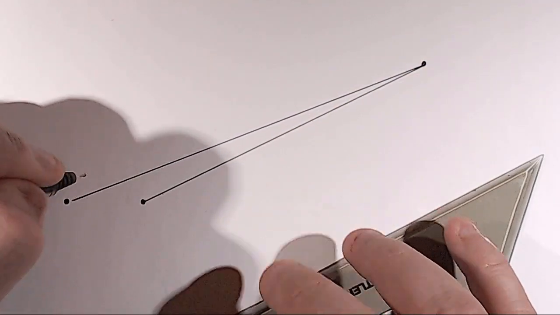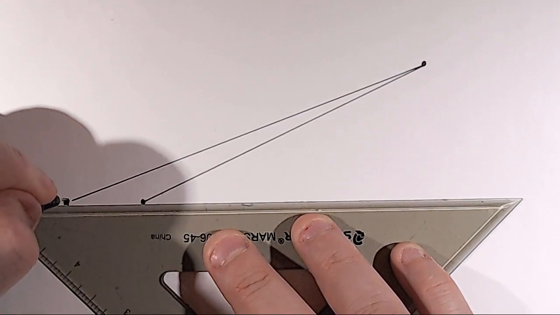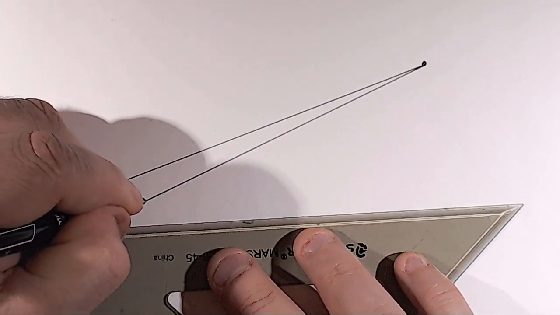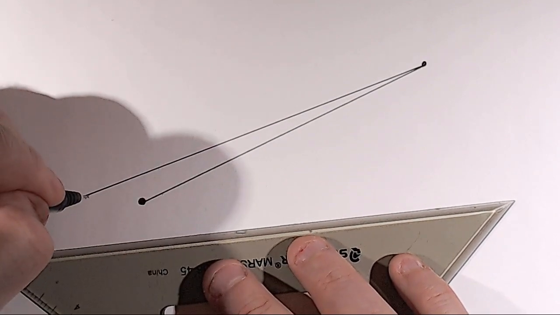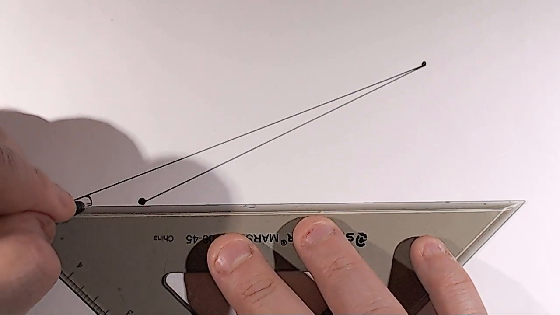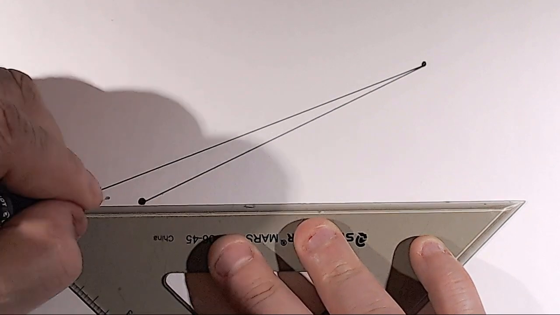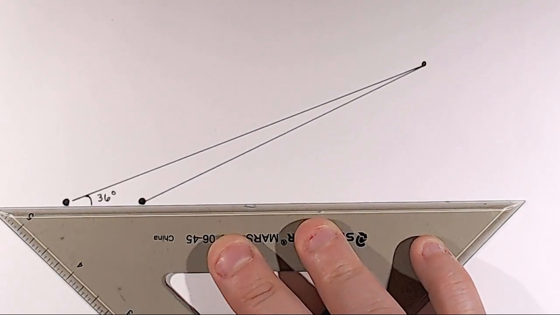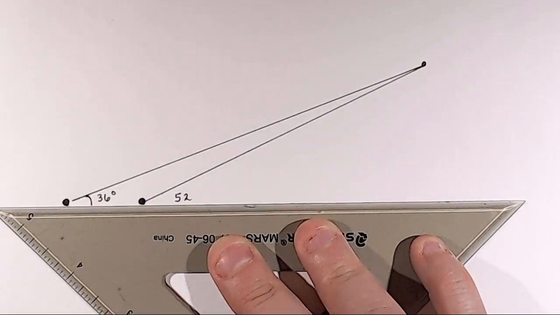Okay, and they are relative to each other. I'm going to make sure this is about the same size here. Okay, so in reference to ground level, this angle here, we're given as 36 degrees. And this angle here we're given as 52 degrees in the example problem.